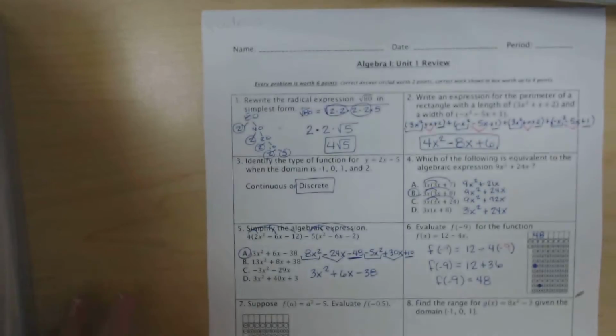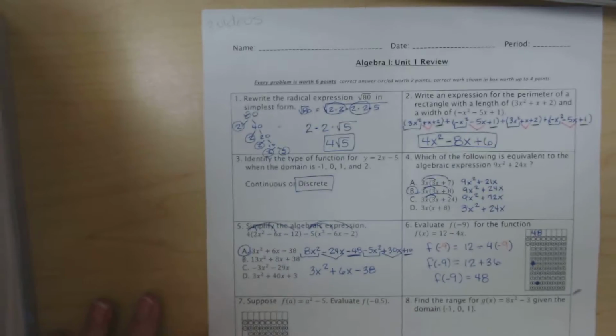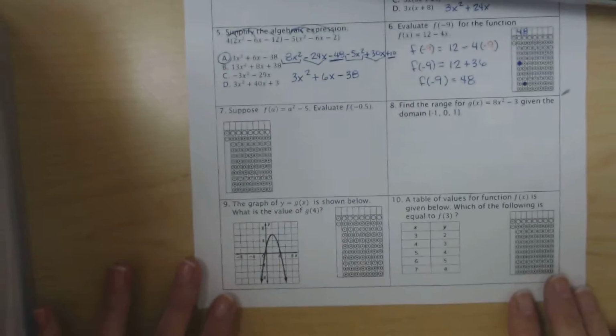In this video, we will be looking at problems 7 through 10 of the Unit 1 review. In the first video, we did problems 1 through 6. So for those, you'll need to go back to the Part 1 video.